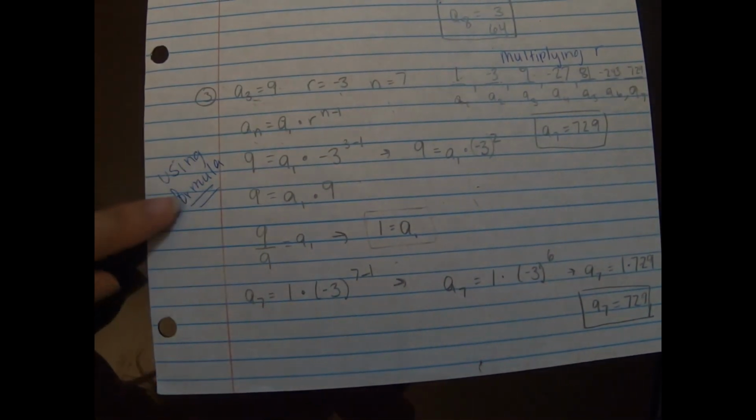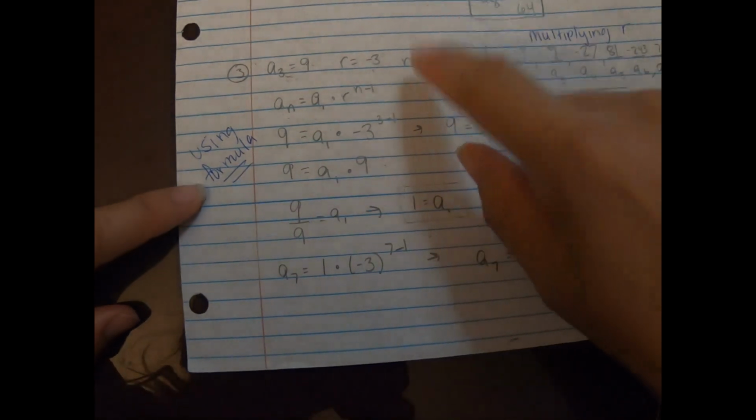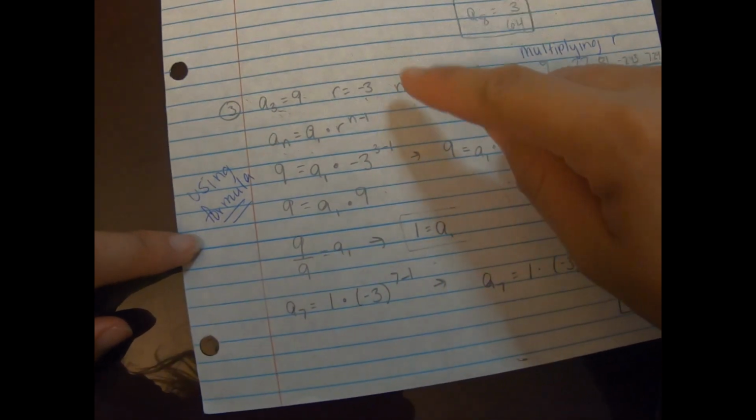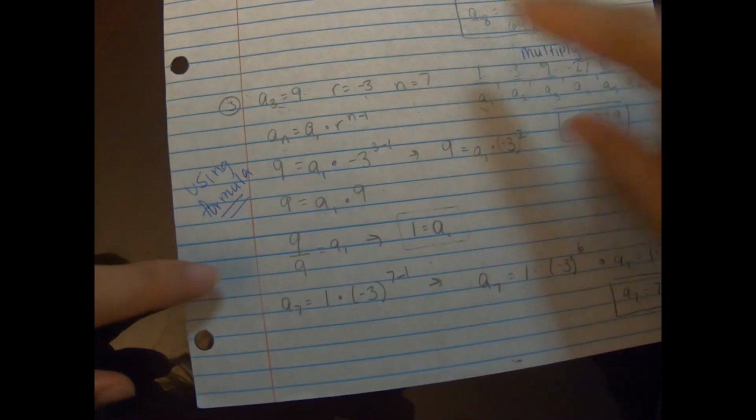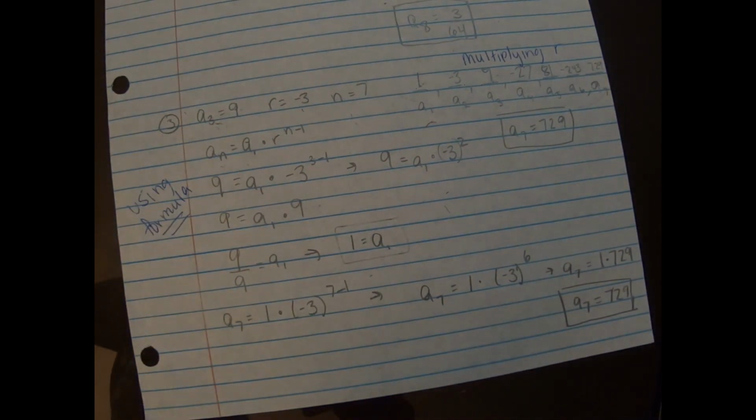Okay? If this was class, I would say use your formula every time, and I wouldn't be asking you to find like the 7th term. I would put like the 70th term, and that would prevent you from doing this. All right, number 4.